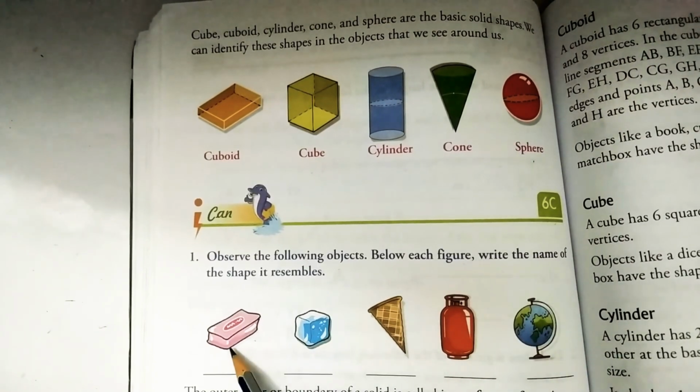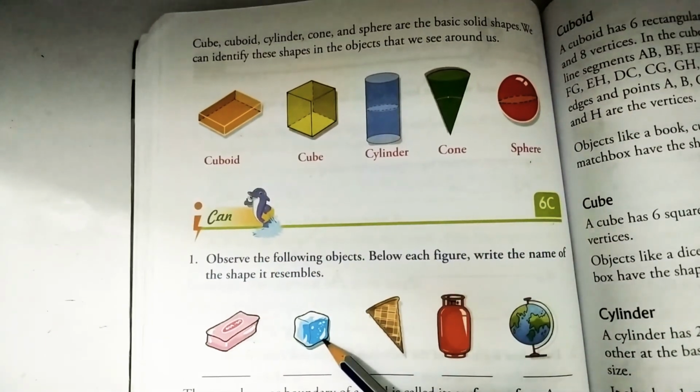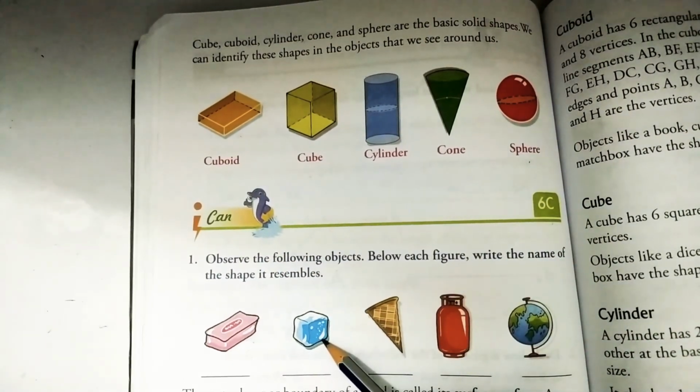So let's try the first one. What is this? This is a soap bar which is of the shape of a, yes, cuboid. Yes. This is an ice cube which resembles the shape of a cube.